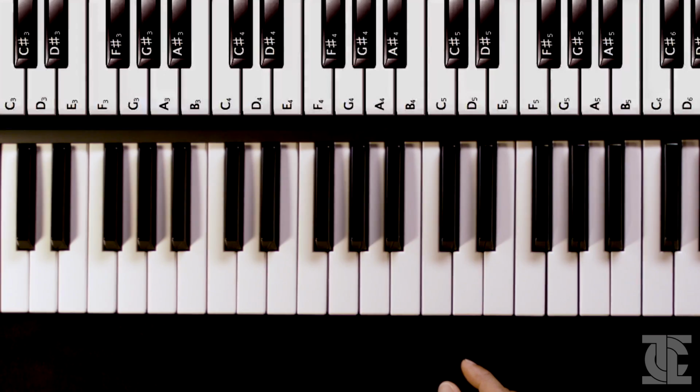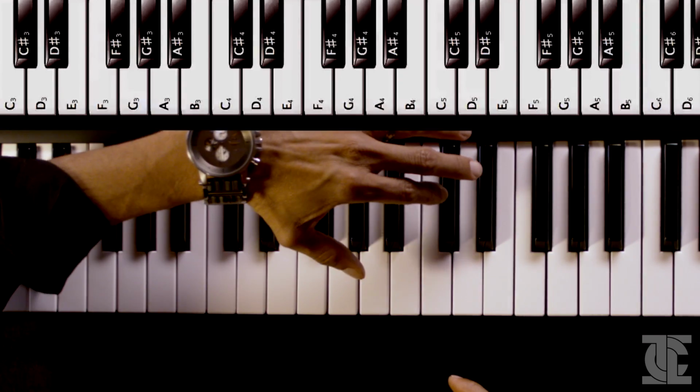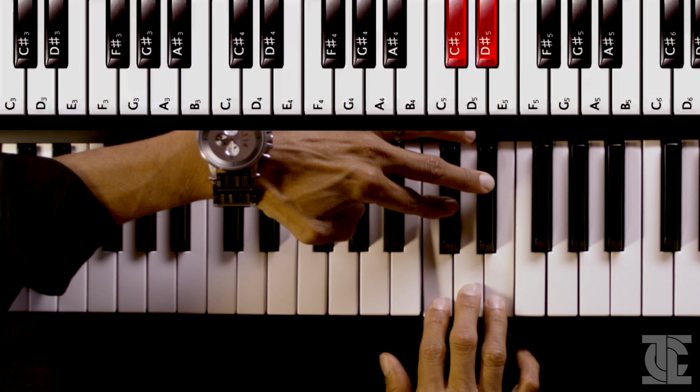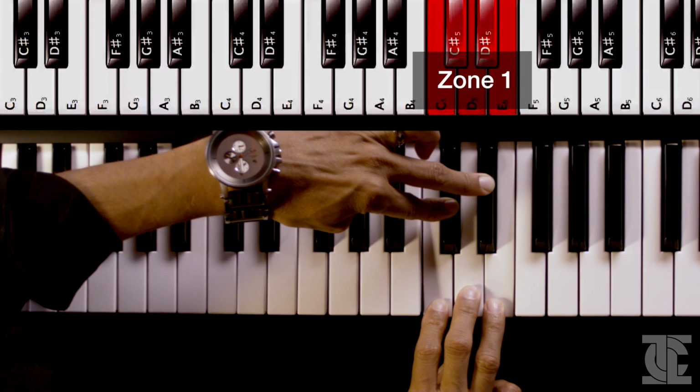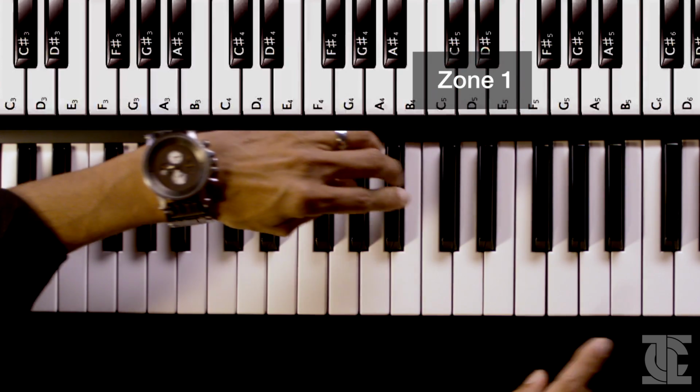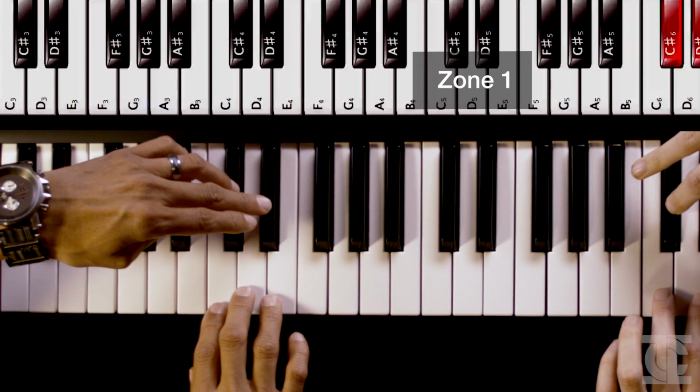Let us give you some tips on how to visualize this scale. Both Dylan and I look at the keyboard in terms of two zones. The first zone is the two adjacent black notes surrounded by the three white notes. So if you can see this everywhere that it happens on the keyboard, Dylan, you can show them up there. And you can see that this happens down here as well. We'll call that zone 1.